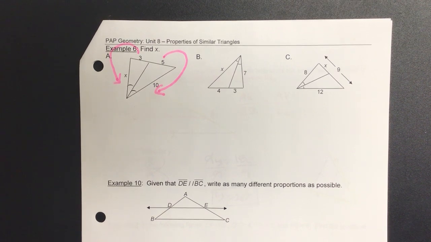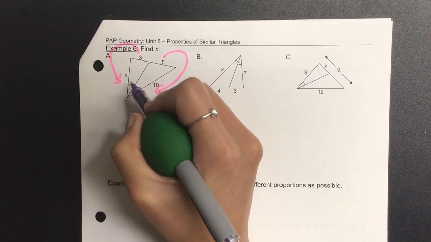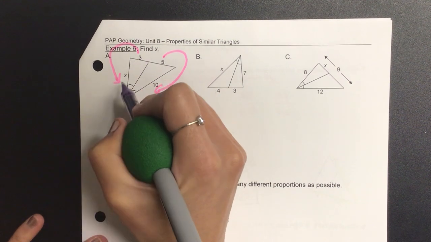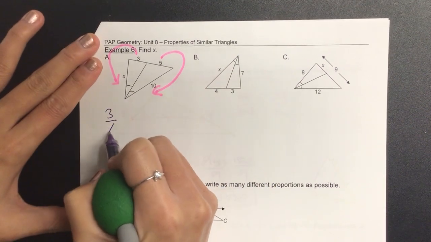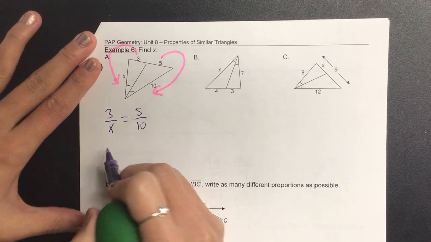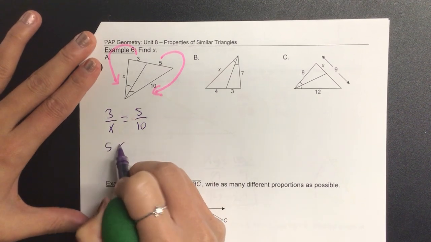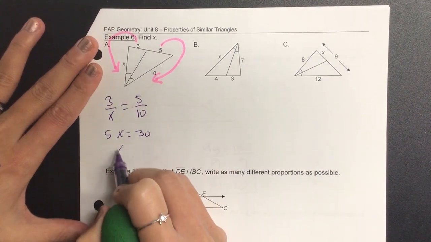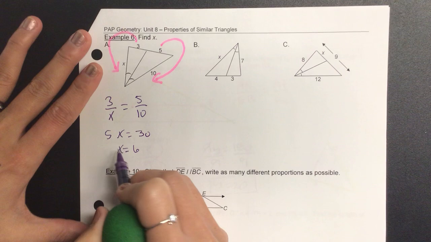So as long as I have an angle bisector. Y'all see the angle bisector right here? When you make a heart, it makes the sides proportional as well. Meaning, if I go from 3 to x, I need to write out 5 to 10. That always works out. So then when I cross multiply, we have 5x is equal to 30. So how many is my x? 6. Boom.